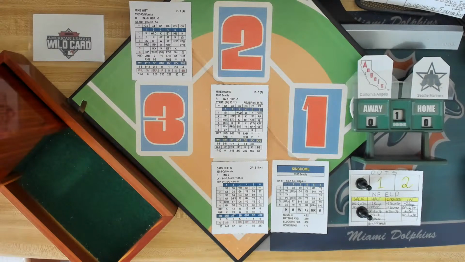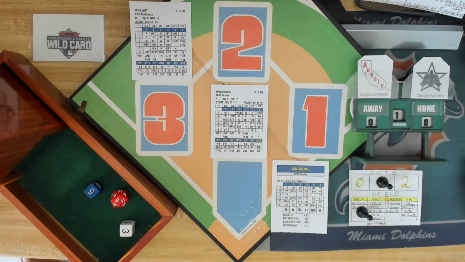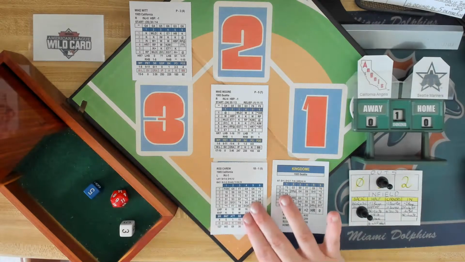Angels, Mariners, who will move on to Fenway? Let's play some postseason baseball as the 1985 playoffs is underway. 5-3 from Moore. That's a strikeout chance. The 9 is good. He strikes out Pettis. First strikeout from Moore. Moore had 155 of them in 85. Kingdome only adds 2 to walks, but it does have about 4 home run cells on the matrix. So still pretty much a neutral park.